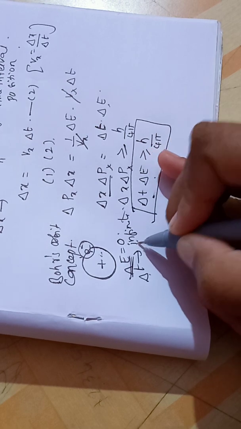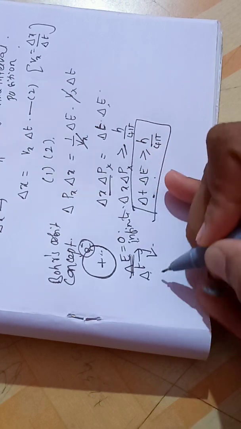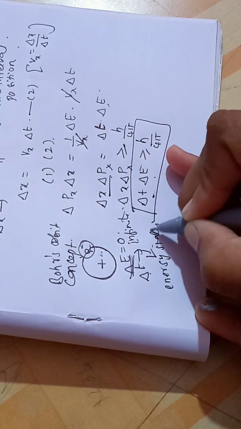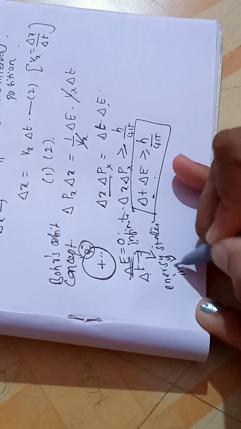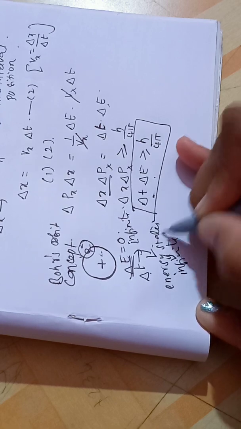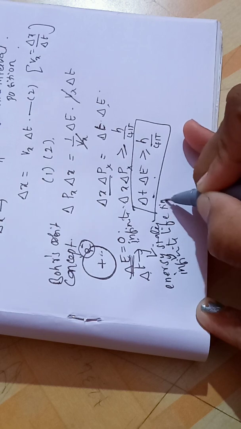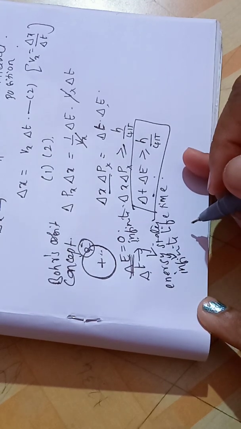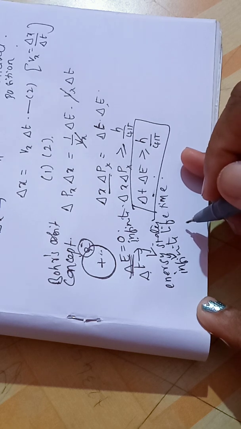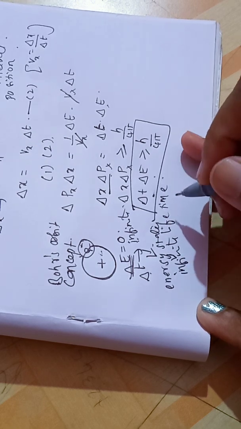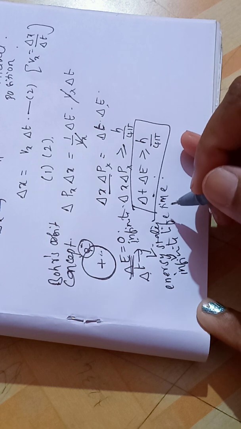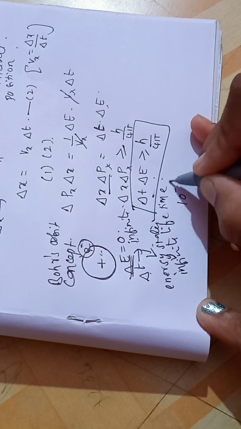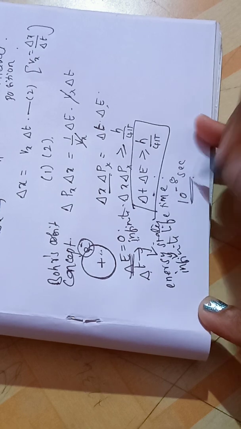Infinite means it shows that the energy states of the atom must have infinite lifetime. But we know that the excited states of the atom from which the radiation occurs have a lifetime of the order of 10 to the power of minus 8 seconds.